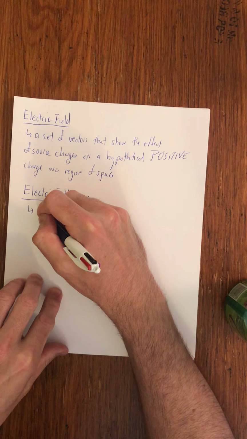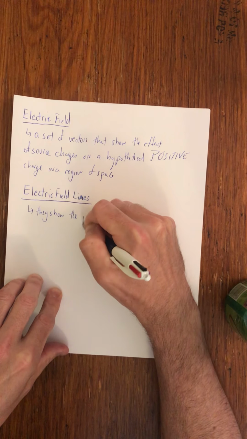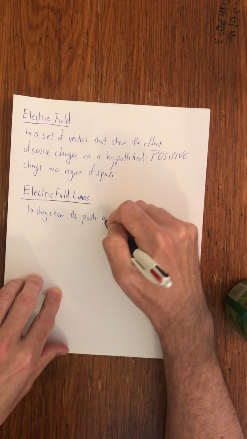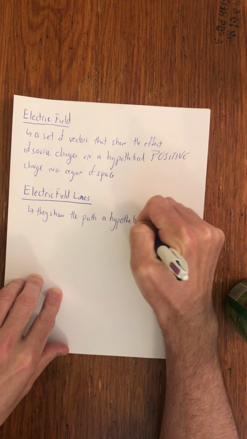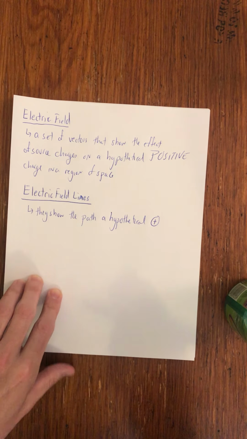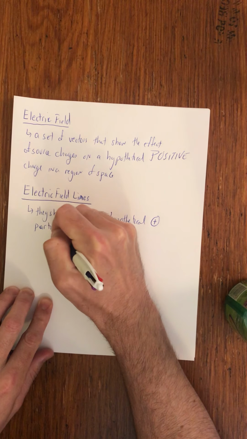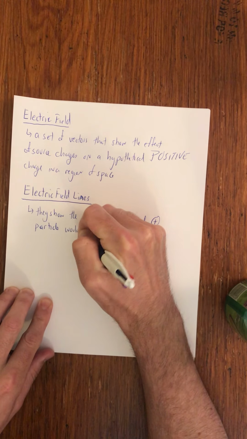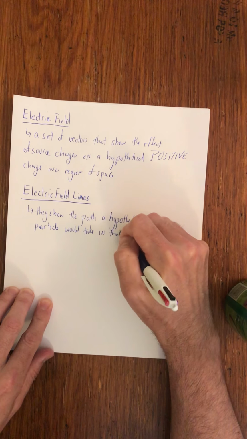One, that they show the path a hypothetical positive particle would take in that space. I'm just going to use that for positive from now on, so I don't have to keep writing it out.